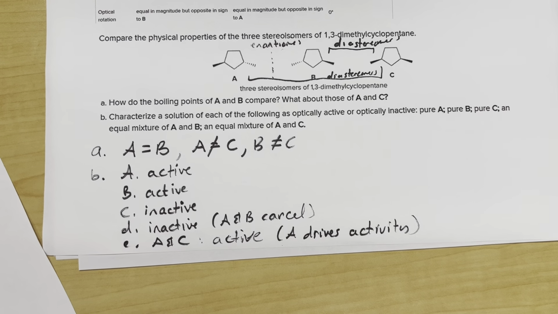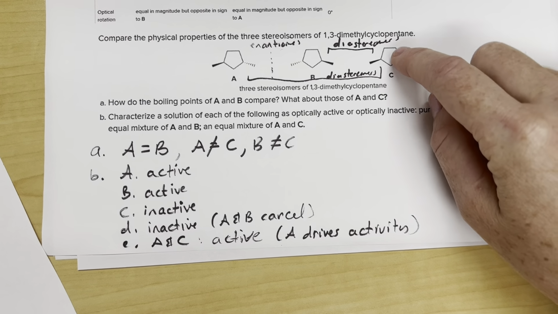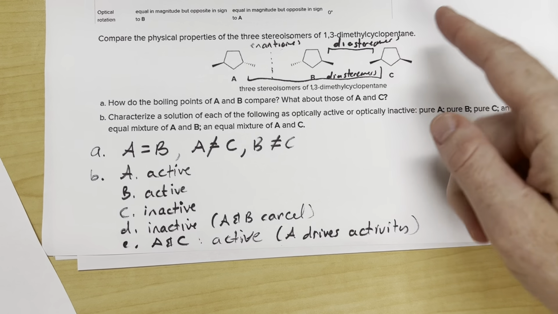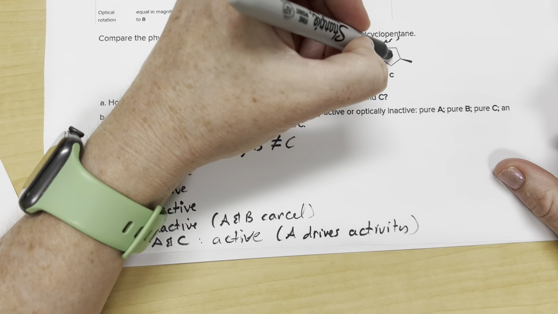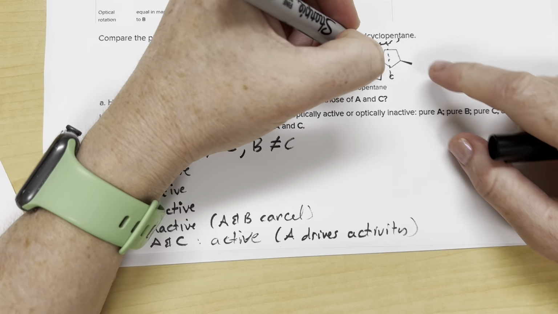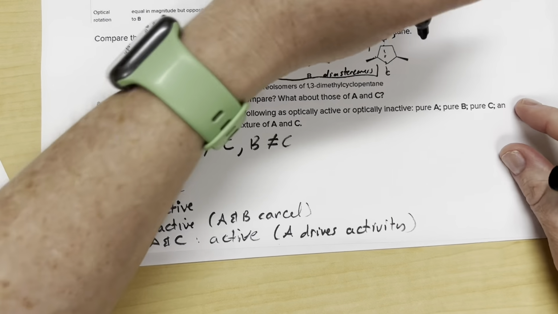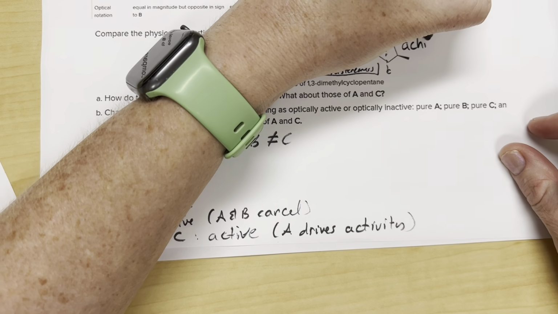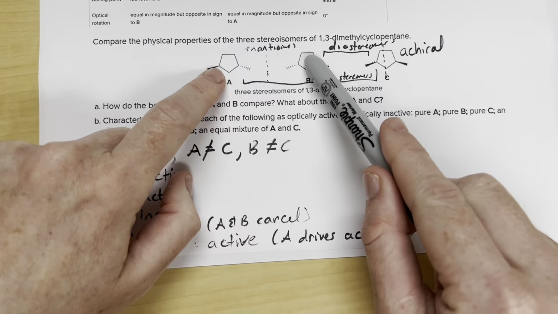All right, so yeah, I hope that kind of helps. Again, C would be optically inactive because this compound has a mirror image in it, right? This is a meso compound, just to point that out. So even though it has two stereogenic centers, it's superimposable on itself. So this is achiral. And I realized I probably should have pointed that out earlier. I'm sorry I didn't, but hopefully that helps. And these two are chiral.